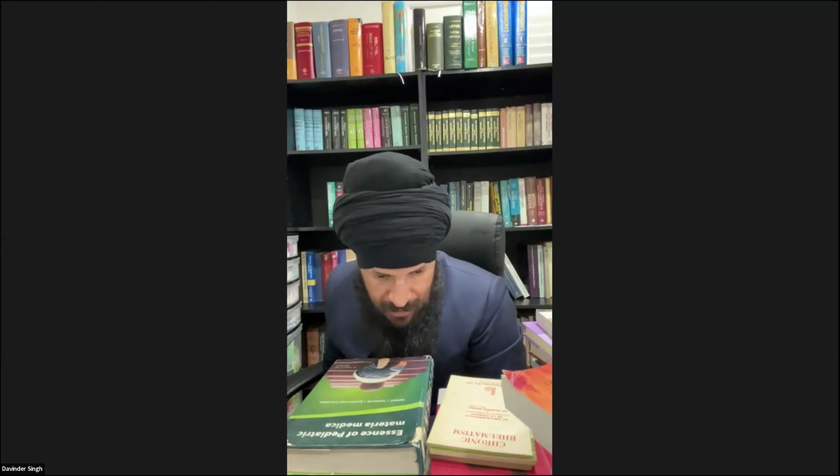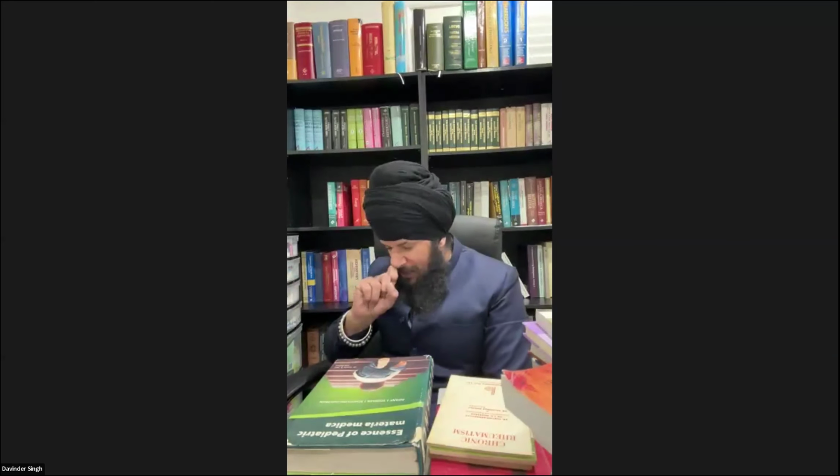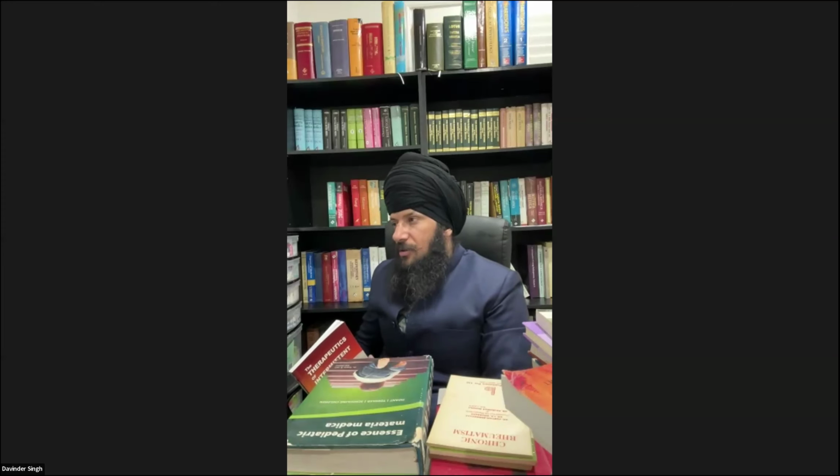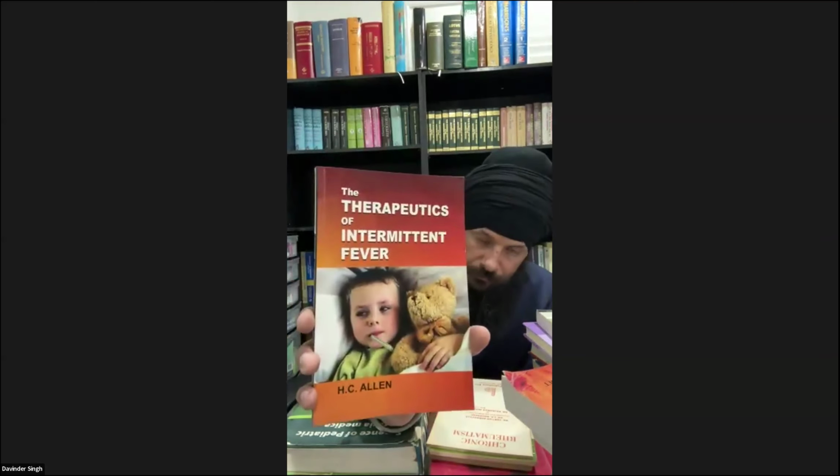Acute diseases are sometimes very difficult to understand if the person is very new in homeopathy, especially fever, acute diseases like coryza, like a chest infection, bronchitis, or any feverish condition. So I recommend this book.